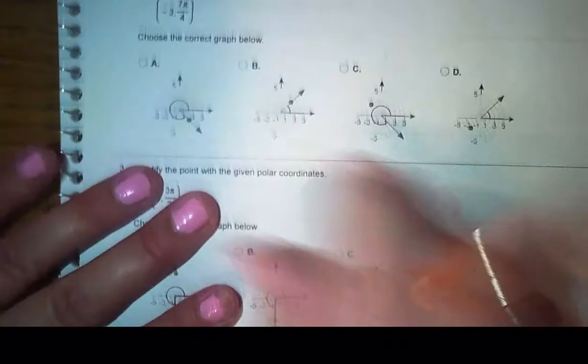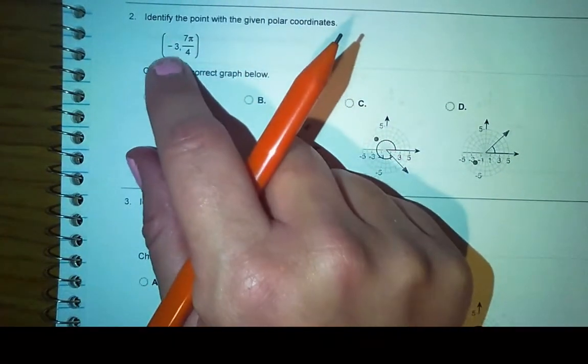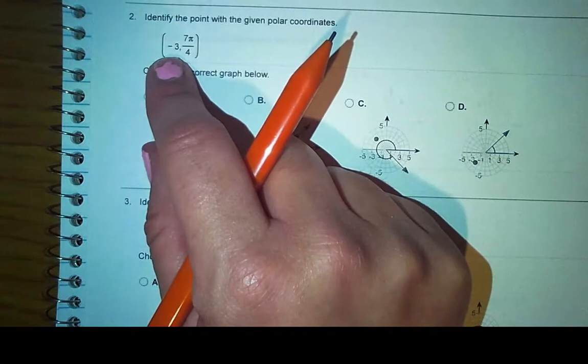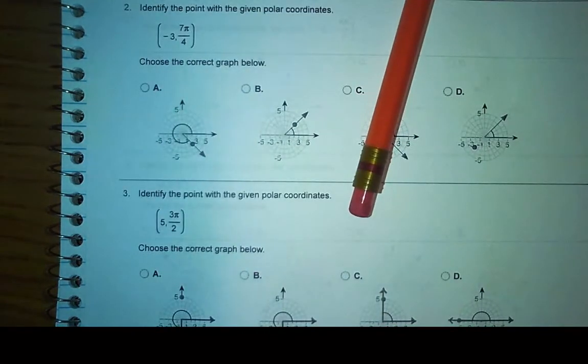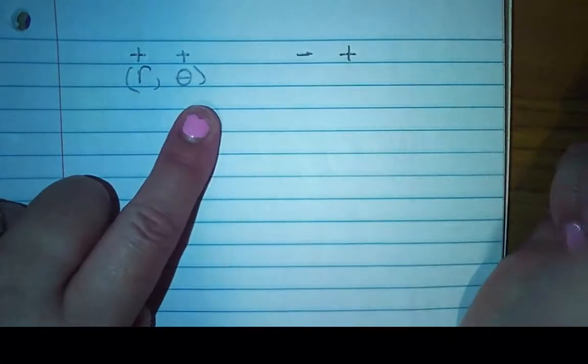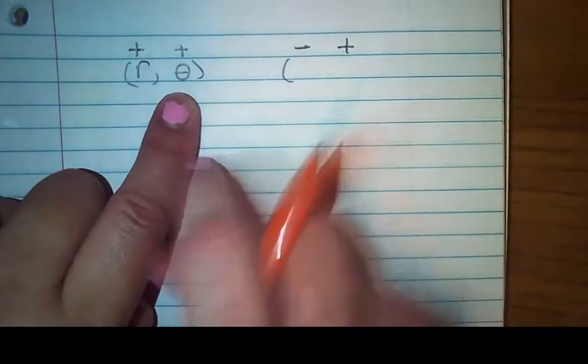Now my other option is, holy cow, now I've got a negative radius. I have a different way of handling it than this particular publisher does. If you do the help me solve this or the practice another version, they're going to talk you through it a different way. But I'm going to show you my way because I like it better. Basically, we're going to ignore the negative radius. Okay, if I have a negative radius and a positive theta, then I'm going to handle it a little bit different. I'm going to do exactly what I did here, but at the very end, I'm going to slice through the pole and land in the opposite quadrant.